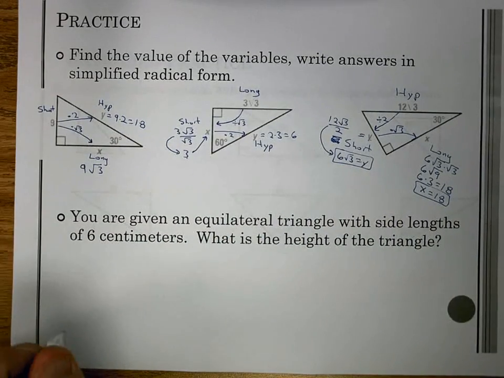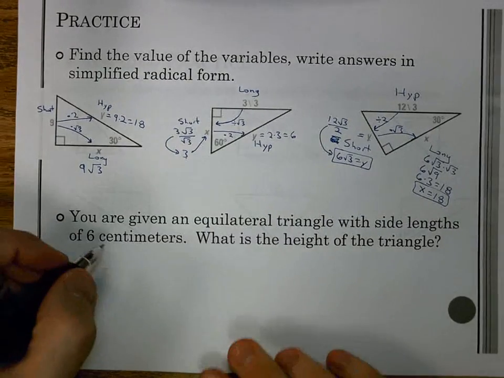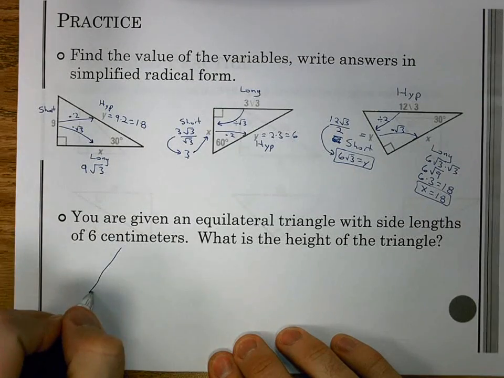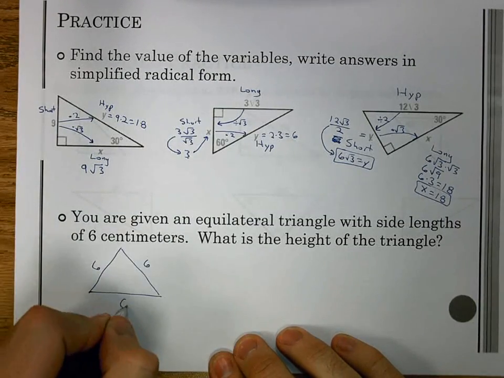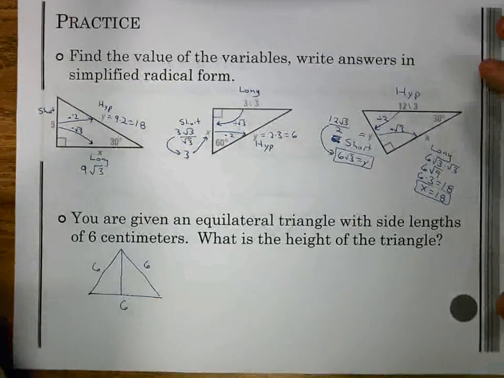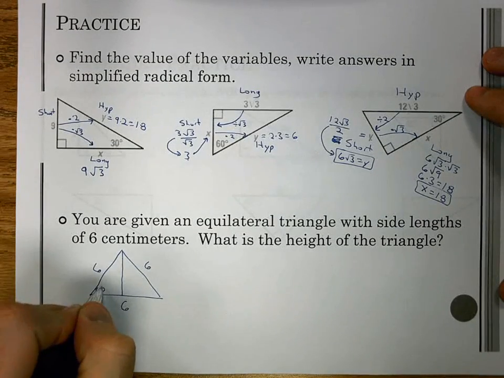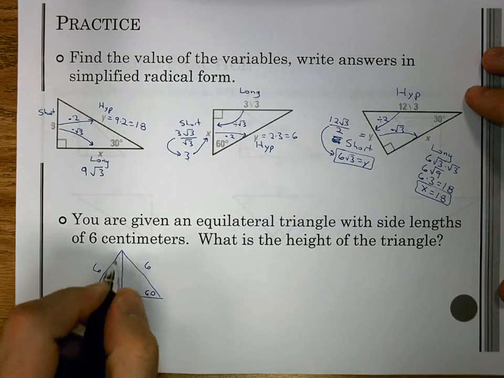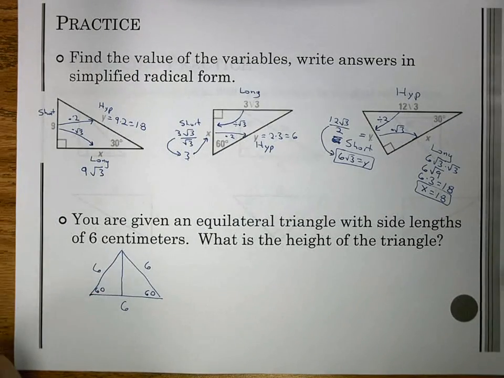Okay, now again, we're going to apply this to some triangles, a little bit different way. So we have an equilateral triangle with side lengths 6. They want to know the height of the triangle. Now, what we know about an equilateral is it's also equiangular. So this is 60, this is 60, and this would be 60 up here, but we split it, so we're not going to mark that yet.